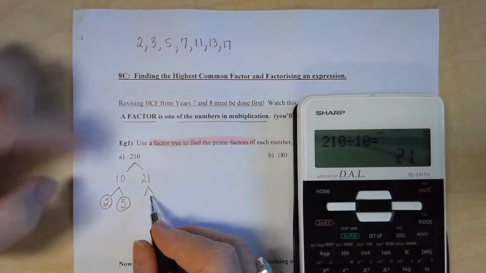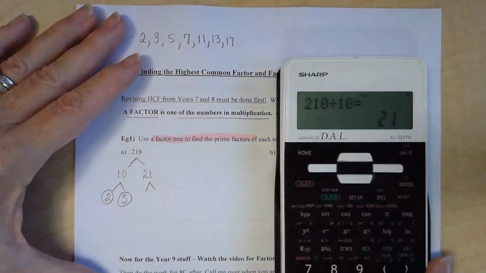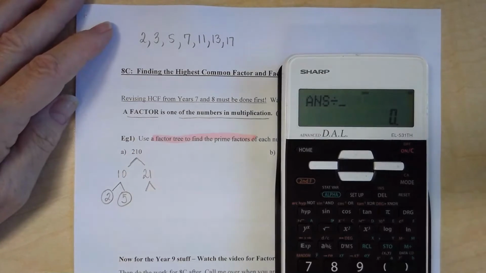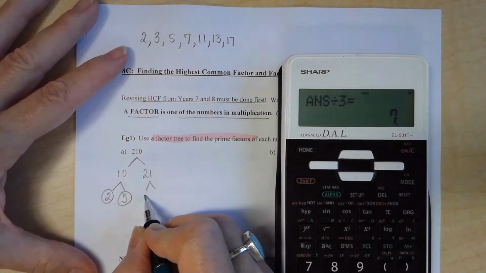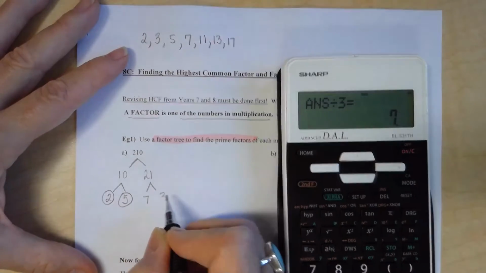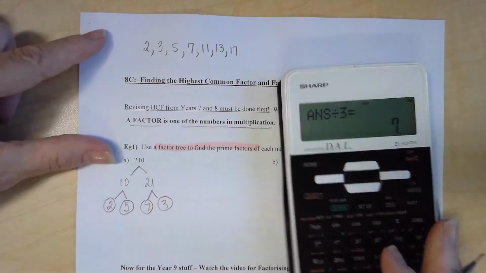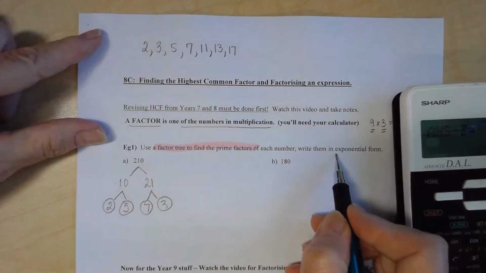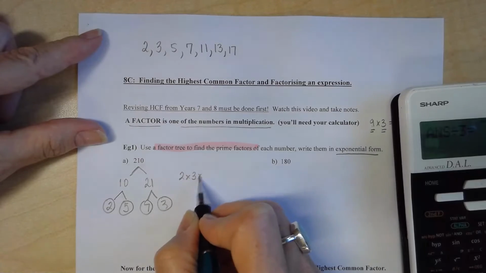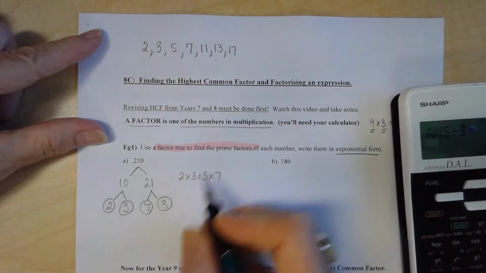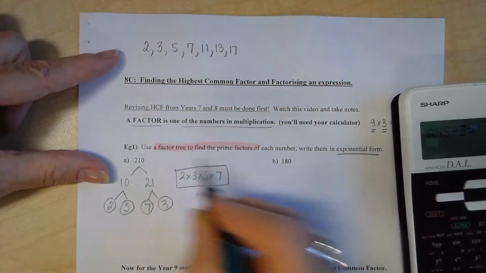21 is 7 times 3. Now let's say you don't remember that. You grab your calculator and go, let me just figure out, does 3 go in there? And then you'll get it. So you can use your calculator to fiddle around until you find the factors. And 7 and 3 are both on the list of primes, so I circle that. And then at the end, I write in exponential form. All that means is that I write 2 times 3 times 5 times 7. And sometimes there might be two 2's, and then I'll put 2 squared. But that's how I do a factor tree and write.